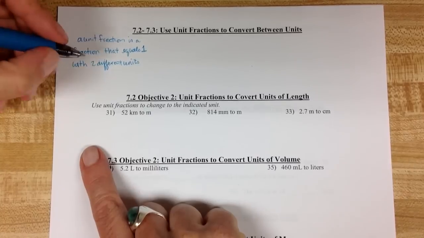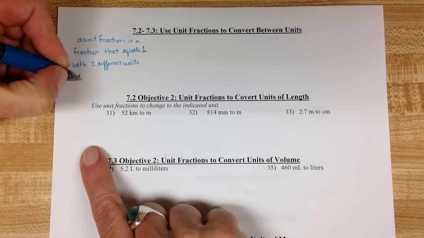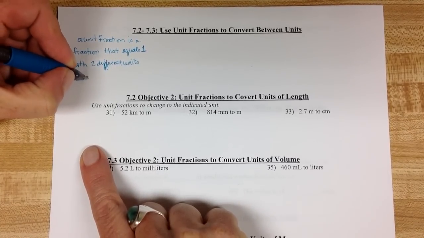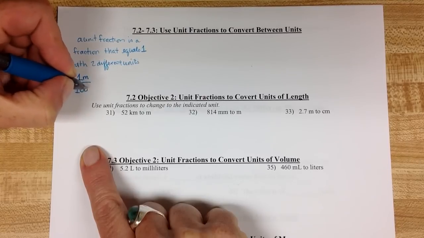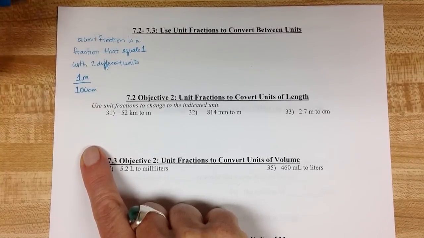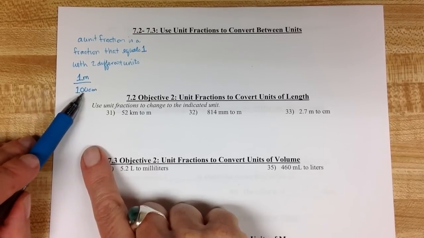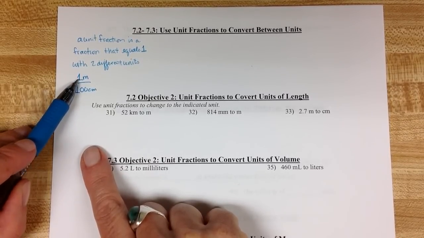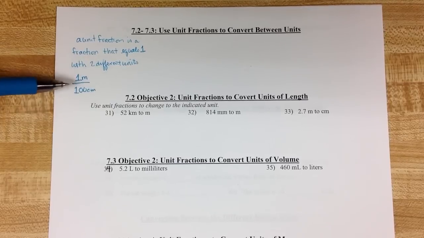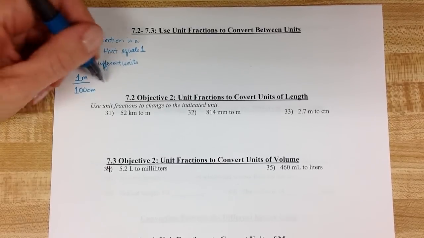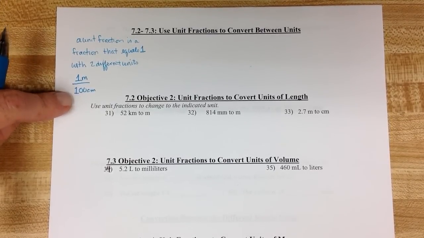So an example of this would be something like the unit fraction 1 meter over 100 centimeters. Because 100 centimeters and 1 meter represent the same amount of length, these two are a unit fraction. They're a fraction that's equal to 1.